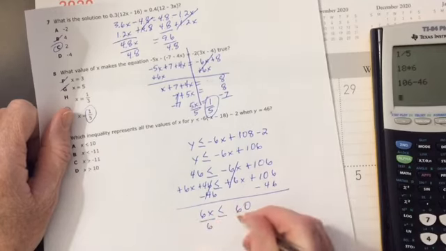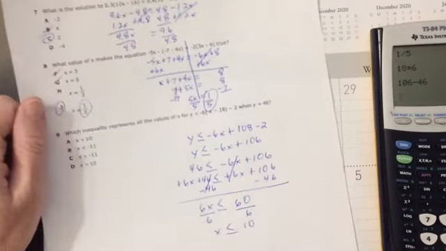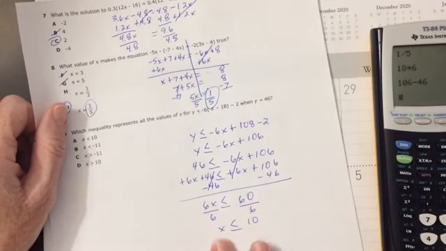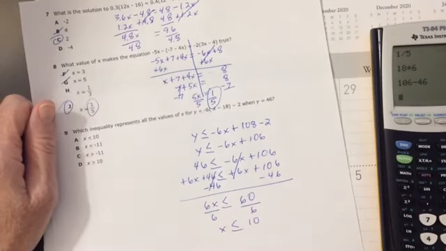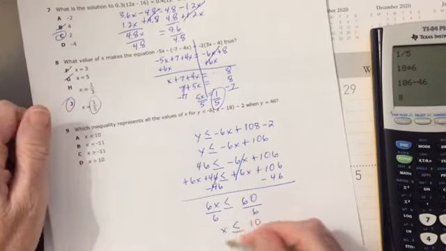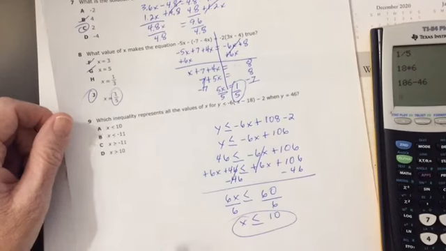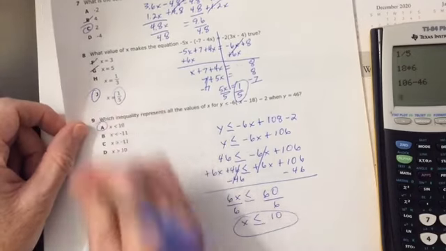Divide both sides, and that gives us x is less than or equal to 10. I didn't want to mess with the negative x because the rule is you have to flip the inequality, and we don't want to mess with that. We always want x to be positive. So therefore, this is our answer, and your answer is A.